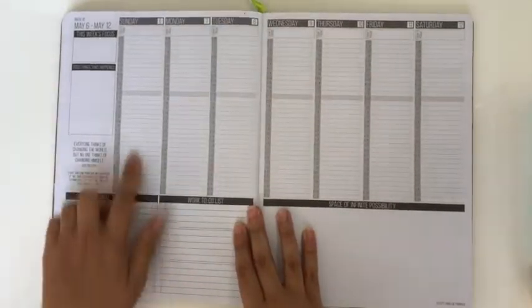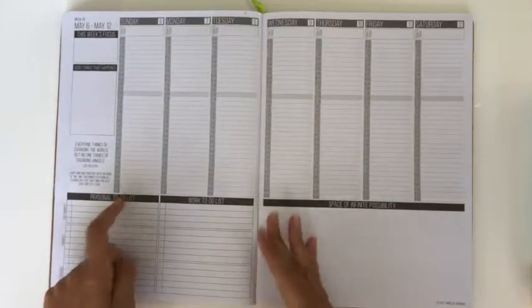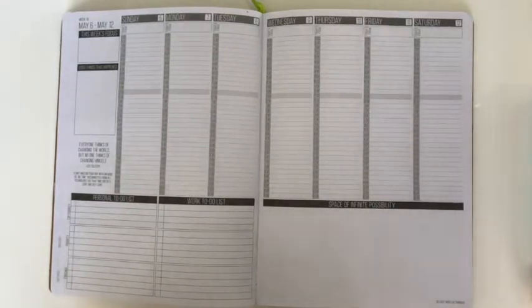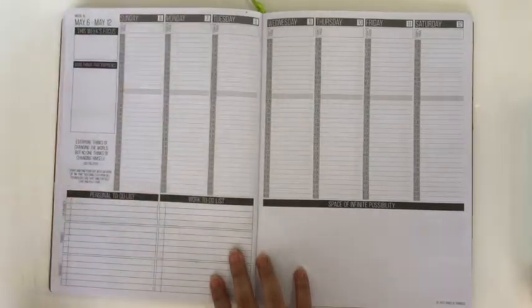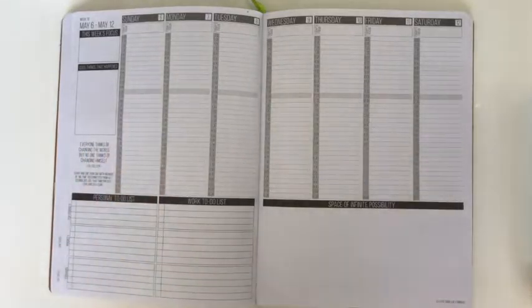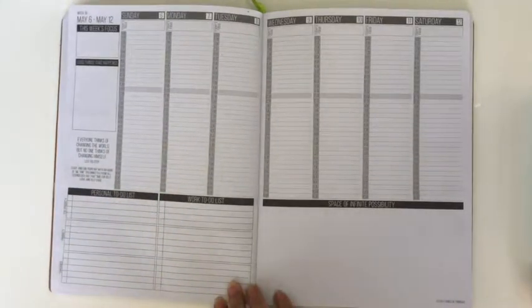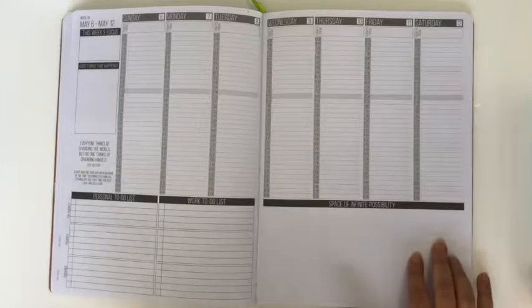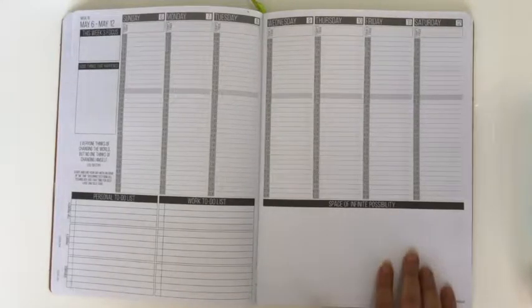And then the week itself has a vertical layout. And so you have half-hour segments. Again, I don't plan on an hourly basis, so that didn't work as much for me. I actually covered the numbers with washi tape in order to decorate my planner. So you have the week at a glance from Sunday to Saturday, and the personal to-do list and the work to-do list. And again, a place to doodle or to mind map, whatever you want to use it for.